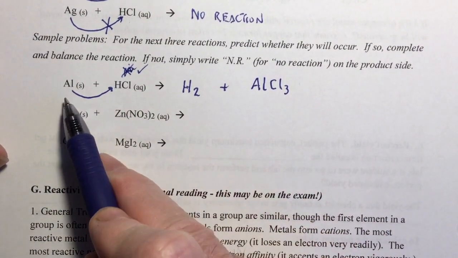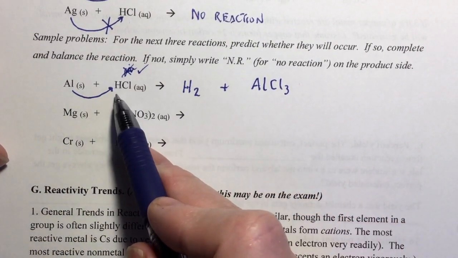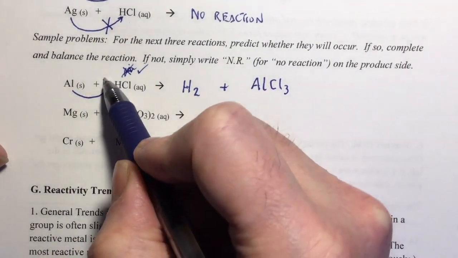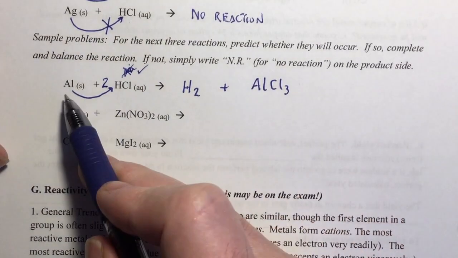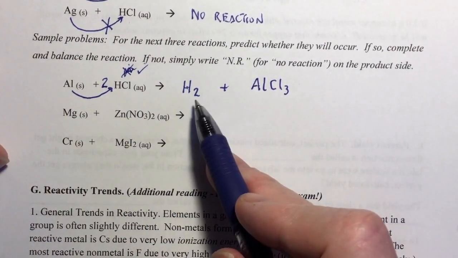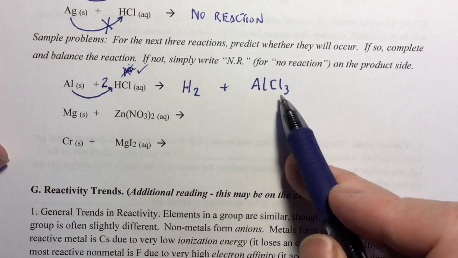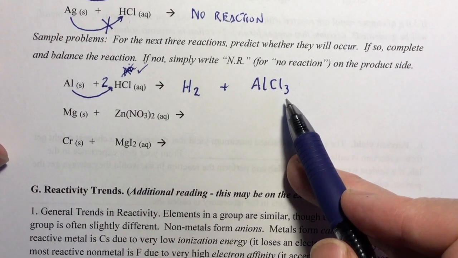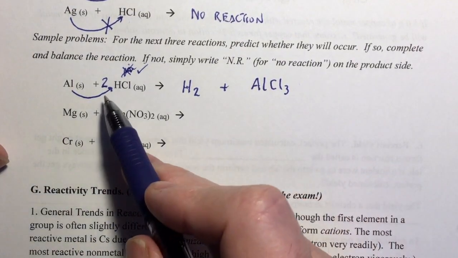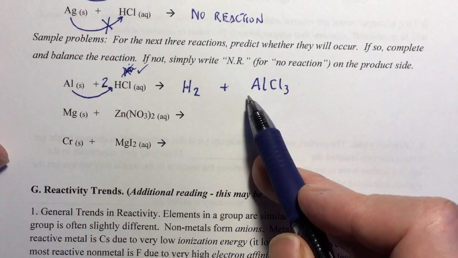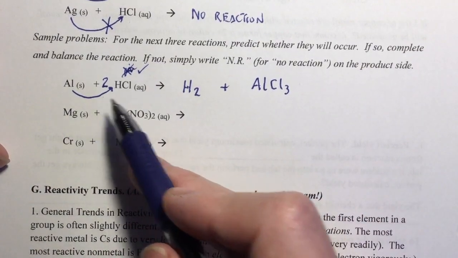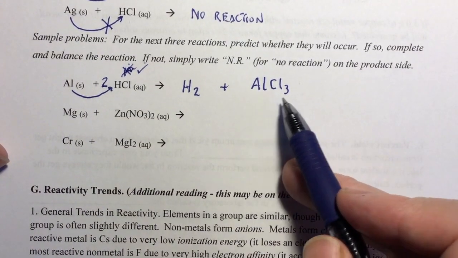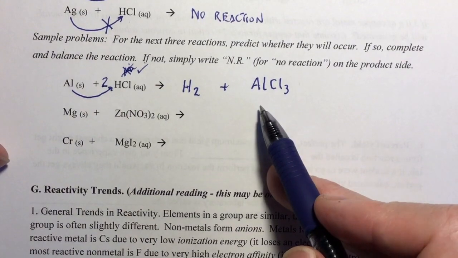Balancing the equation. 1 aluminum, 1 hydrogen, 2 hydrogens. I need 2 hydrogens. 1 aluminum, 2 hydrogens, 2 chlorides, 3 chlorides. Aha, this is that old case where I have to do least common multiple math, because there's not a single change I can make to anyone's coefficient and make the same number of chlorides on both sides.